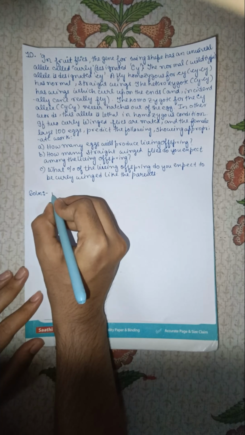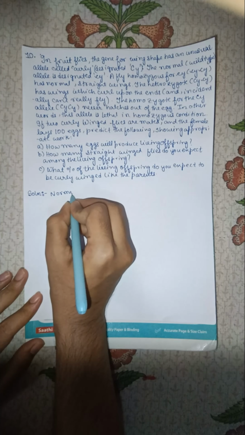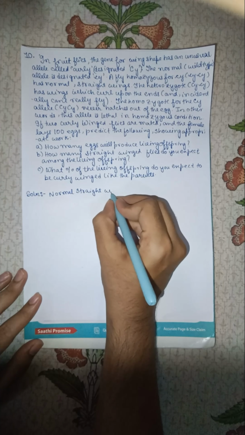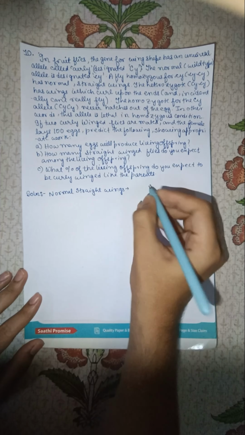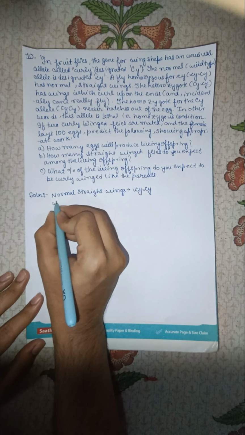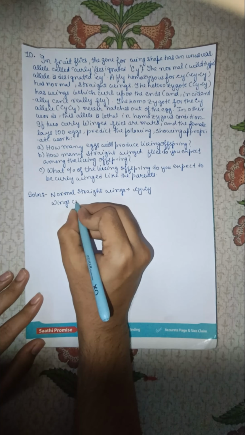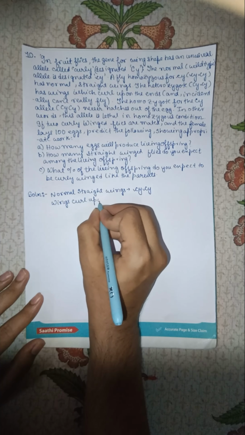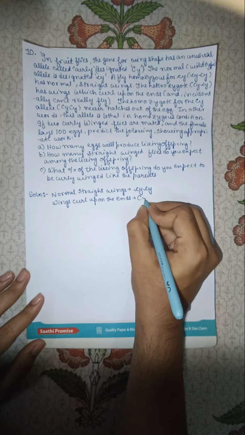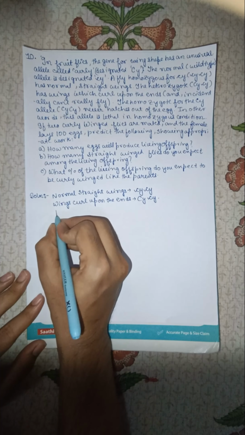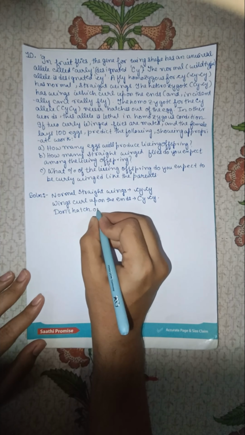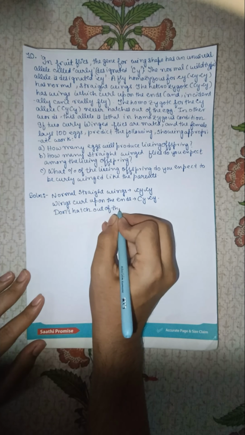Now the solution. At first we clearly write the phenotypes and the genotypes of the offsprings. That is, for the flies with normal straight wings, we write small cy. For the flies that have curly wings, we write capital CY small cy. And those that don't hatch out of their eggs as capital CY.